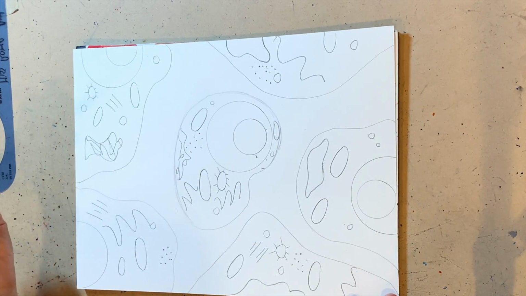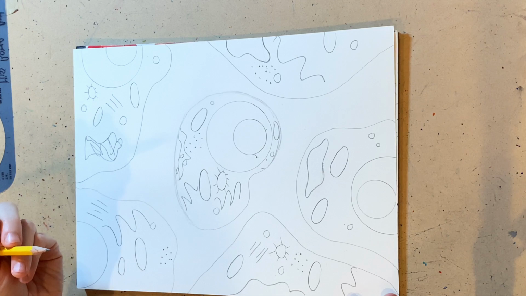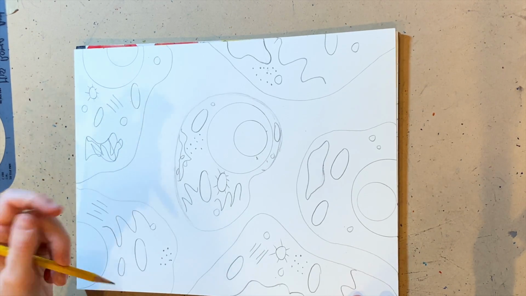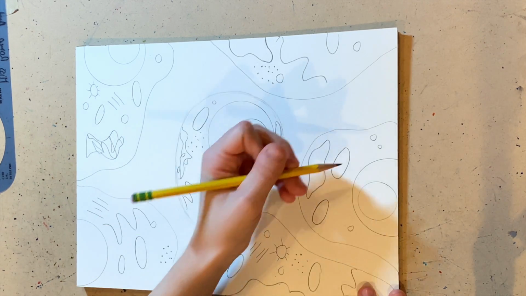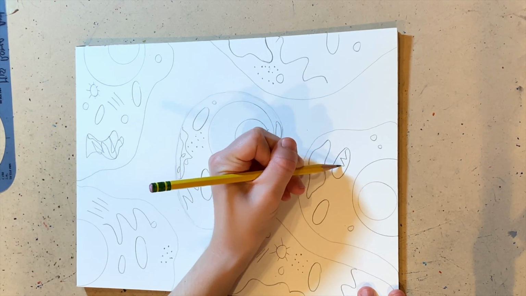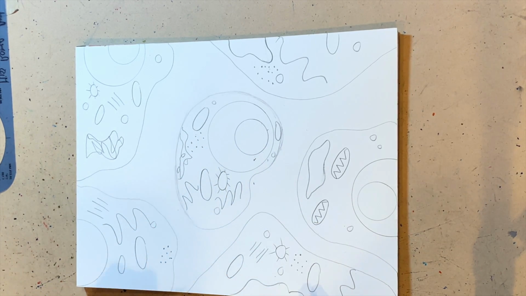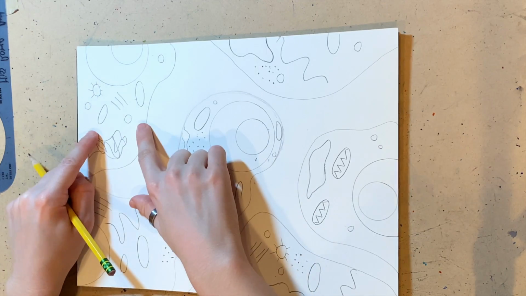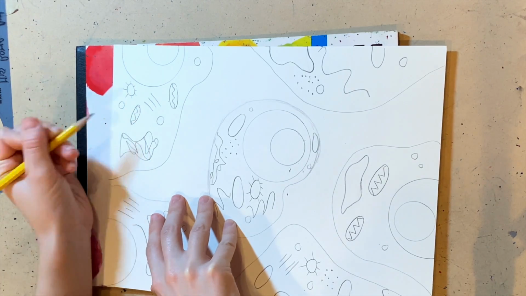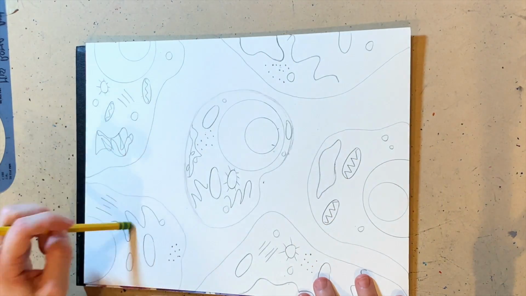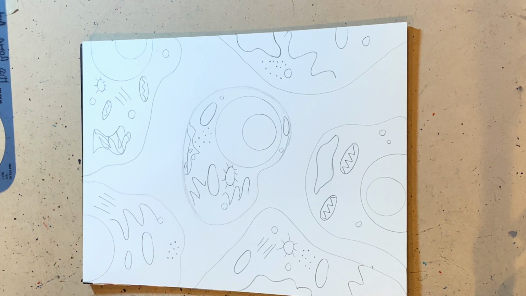And I'm going to add some lines inside of the oval, some of them, not all of them. I'm going to keep some solid. So for this one, I'm going to do a zigzag pattern. And for this one, I'm going to add a wavy pattern for inside of the ovals. And now I'm going to keep the rest of the ovals for these three simple. So this is the drawing so far.